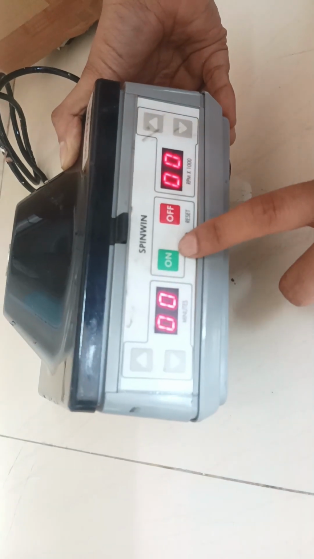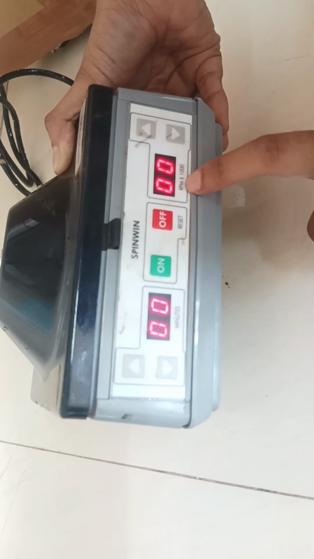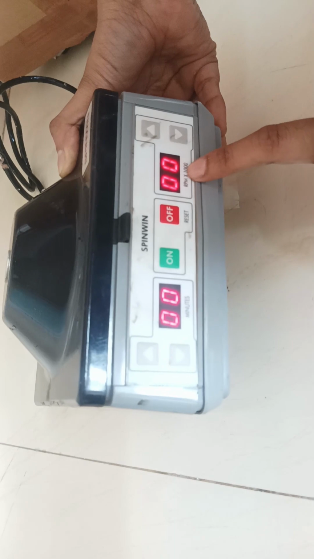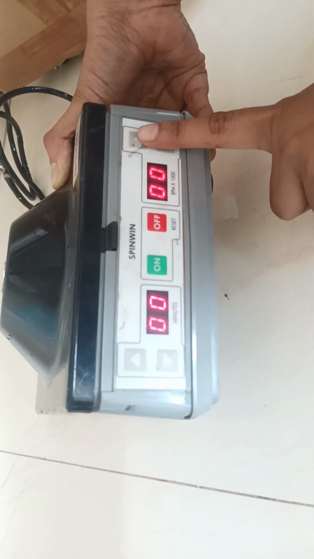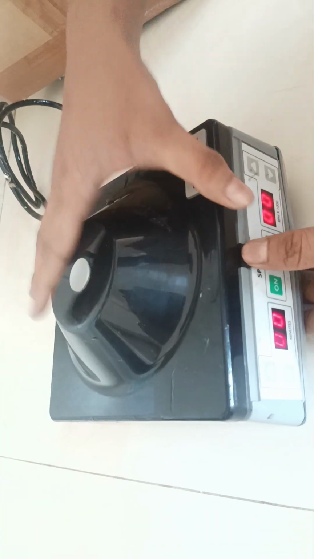Now these are the on and off buttons, and here is RPM into 1000. What is RPM? Revolutions per minute, into 1000. So this many rotations per minute will occur, and you can increase or decrease the RPM with the help of these two buttons. Now let me show you the internal structure of it.